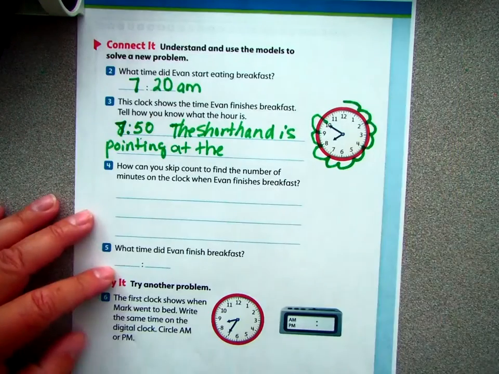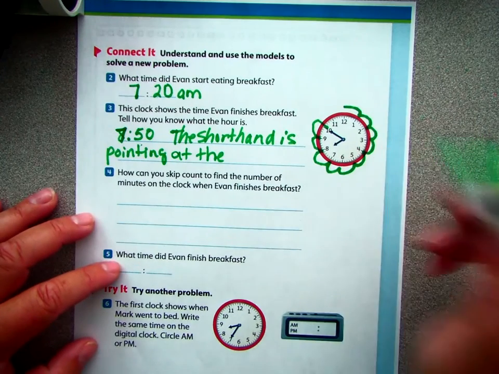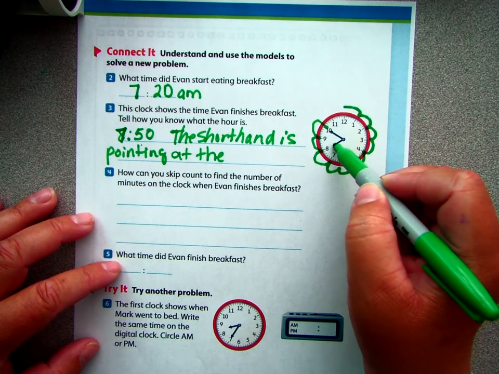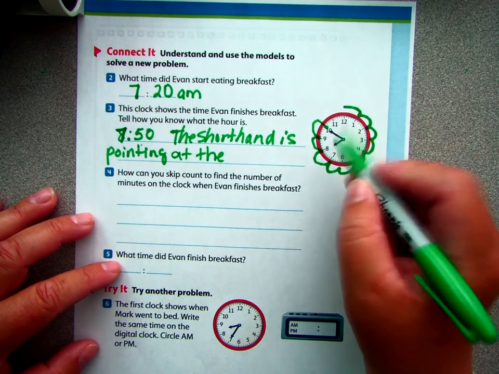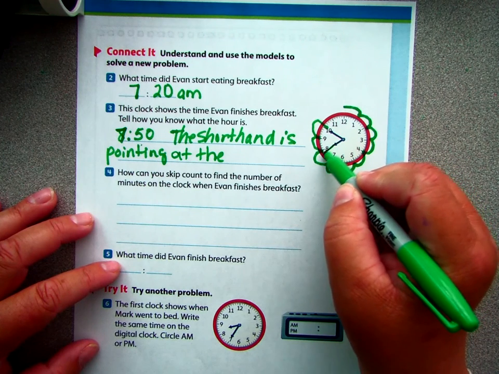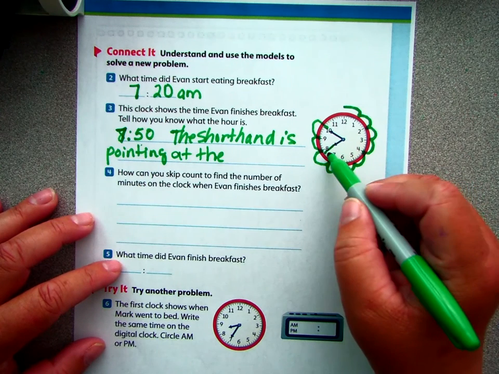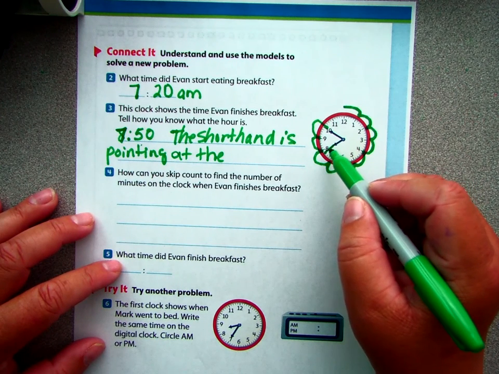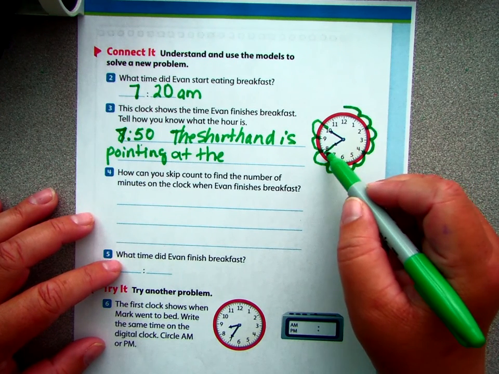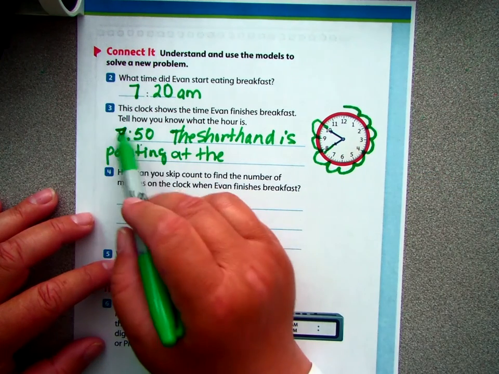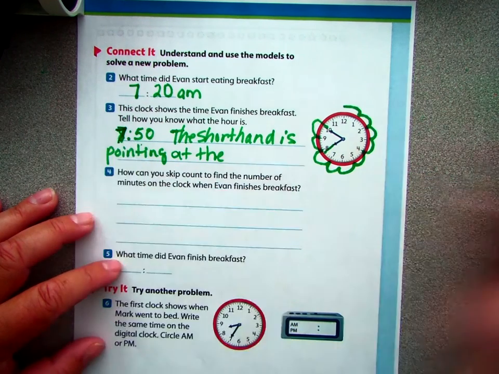You can't really see it real good on my paper, but if you're looking at your book here, and sometimes it's tricky, I take the end of my pencil or marker and I draw me a line because it's hard looking at it sometimes to tell. Right? So, it's close to the 8, but it's not quite touching it. So, it's still in the what? 7 o'clock hour. So, 7 is the hour.